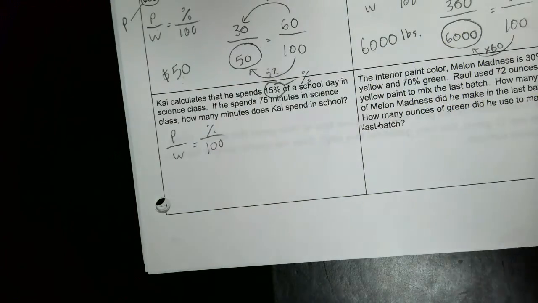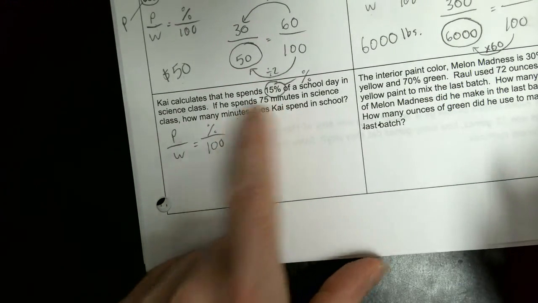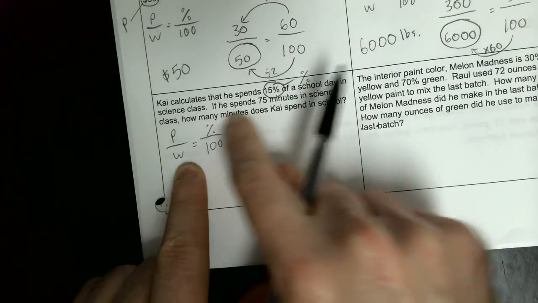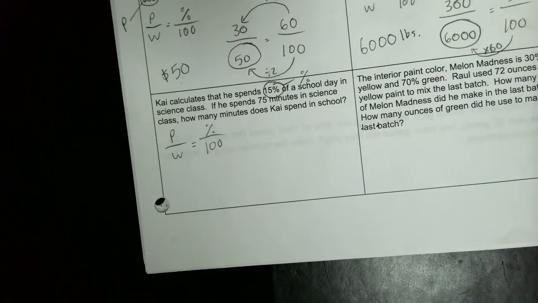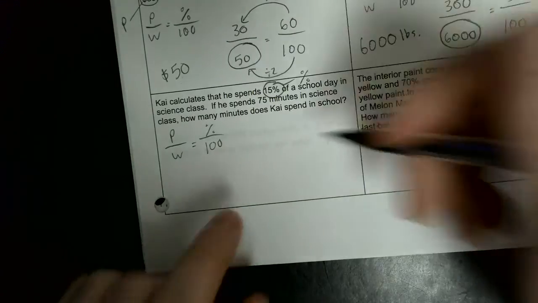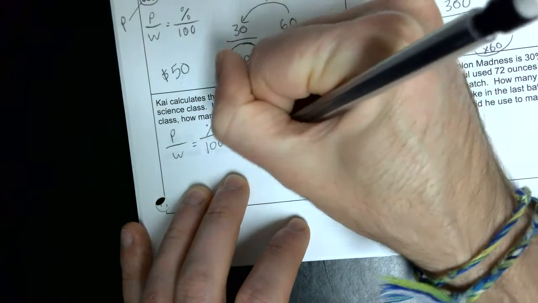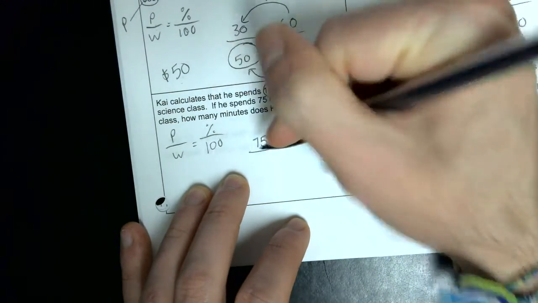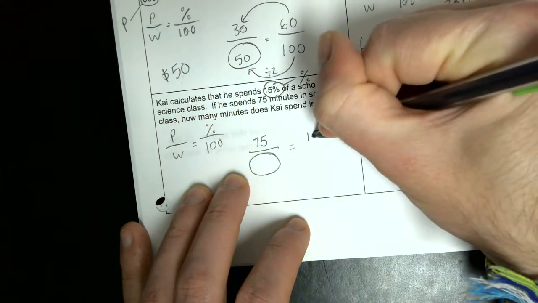So what would be the part? What would be the whole? It seems like this would be the part because it's not his whole day. This is the whole day. That's what we're trying to find. How many minutes does he spend in school? That would be the whole amount of time. So again, we're finding the whole again. We have the part. We're finding the whole. 75 would be the part. The whole, we don't know.